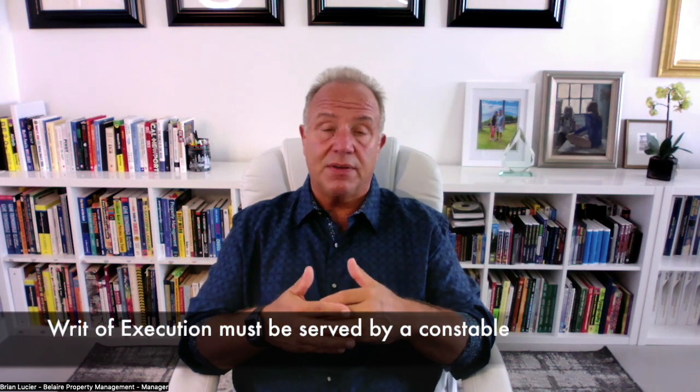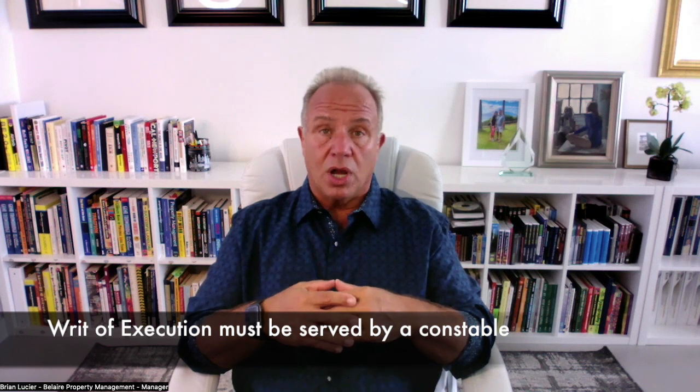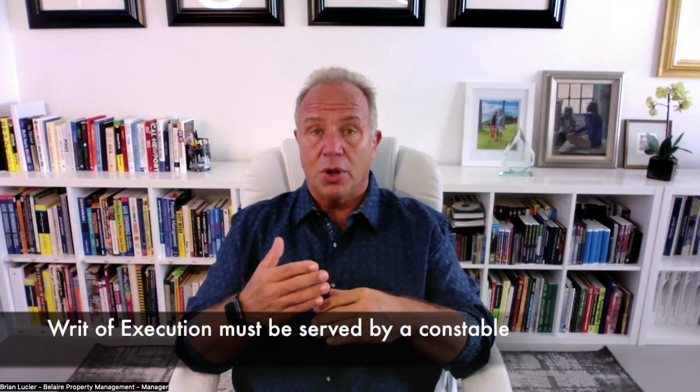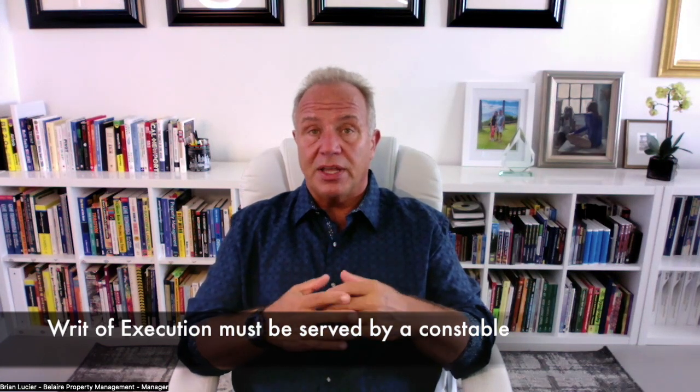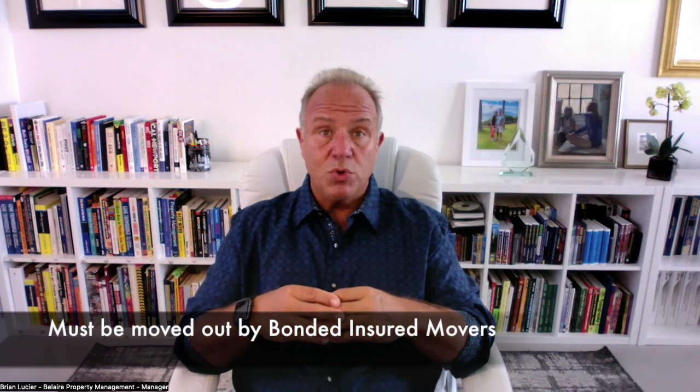When the attorney gets the writ of execution, he has to give it to a constable. The constable is then going to serve the notice to the tenant, notifying them they have 48 hours to remove themselves from the property. If they do not move out within 48 hours, then the constable has to come back with a licensed bonded moving company.